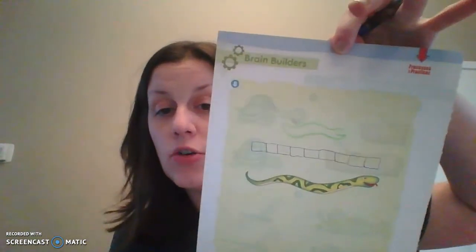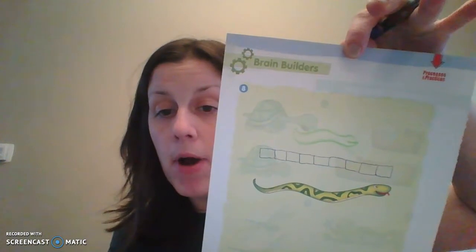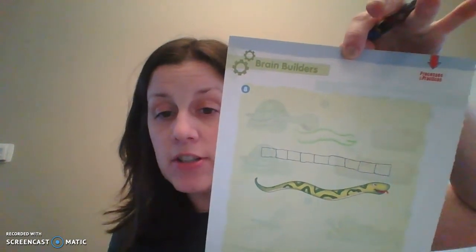So I have my handy dandy green crayon and I am going to draw my little snake that is shorter above my snake. So here's my little snake. So I drew my little green snake above my regular snake, and this snake is shorter than the original snake, and the original snake is longer than my snake that I drew.